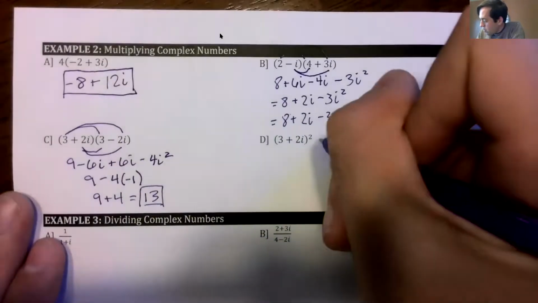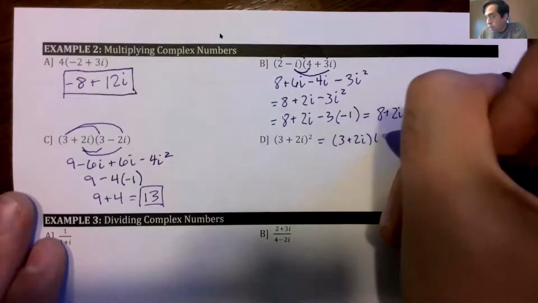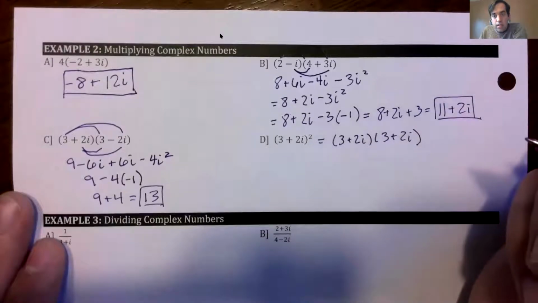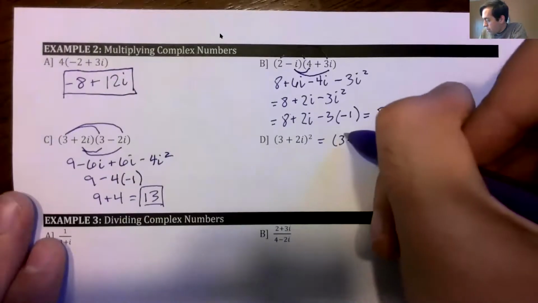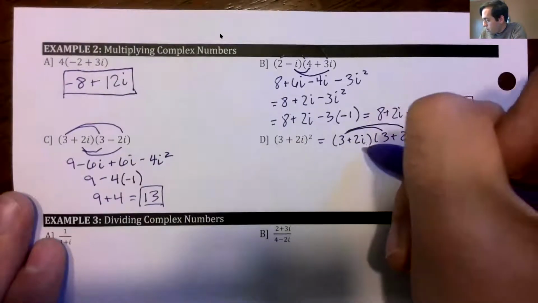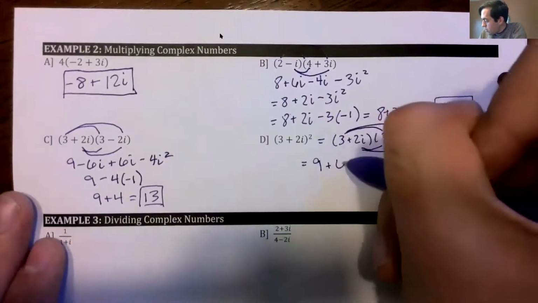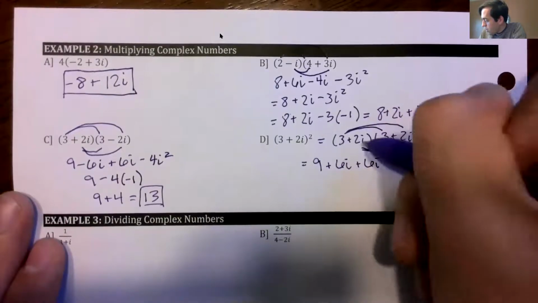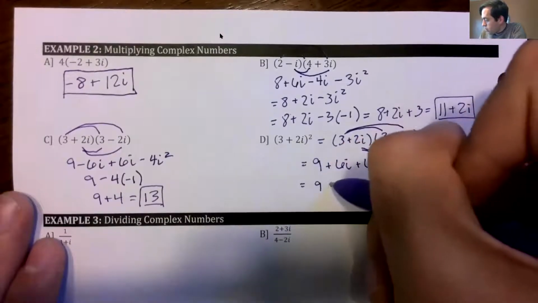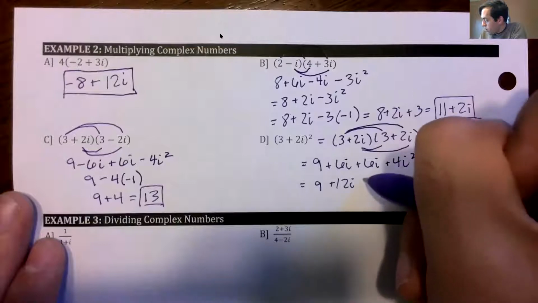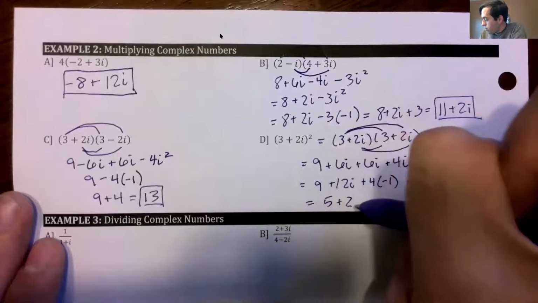And in letter D, 3 plus 2i quantity squared can be rewritten as 3 plus 2i times 3 plus 2i, and we want to do that because now we see that we have to FOIL. You don't just square the 3 and square the 2i, right? We know that. Okay. So we end up with 9 plus 6i plus 6i plus 4i squared, which is 9 plus 12i plus 4 times negative 1. So it's 9 minus 4 is going to be 5 plus 12i.